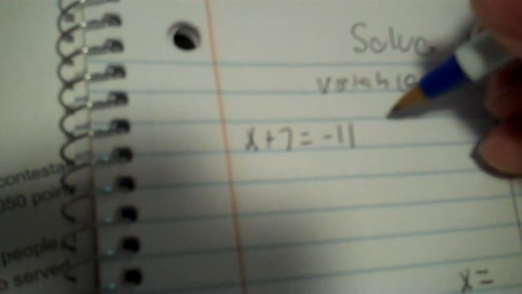I don't have a number to put in for x because that's my job, to find what number goes for the x. I mean, is it 3? No, because 3 plus 7 is 10. If I just guess, it's going to take forever, but there's got to be a better way. Now, an equals has two sides, this side and this side.